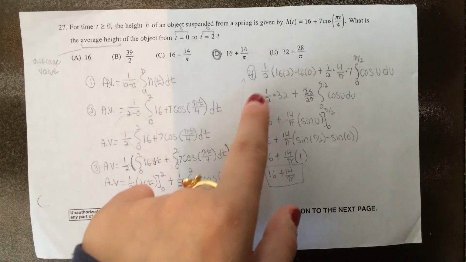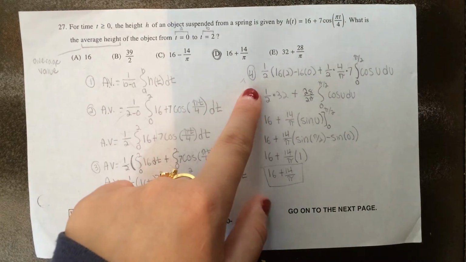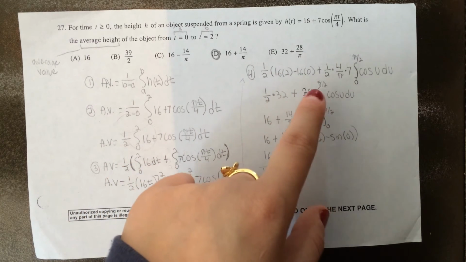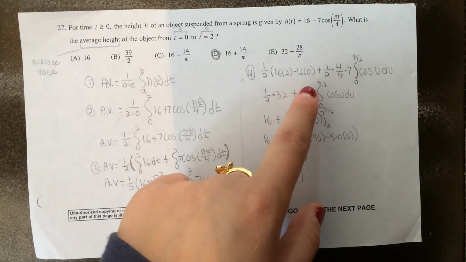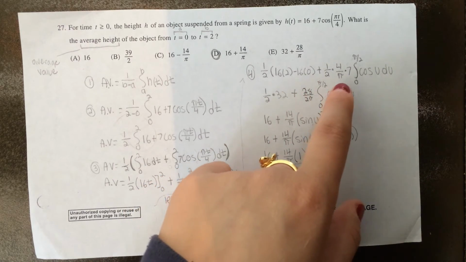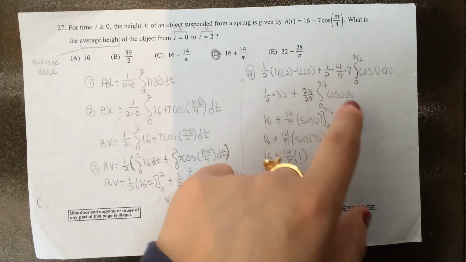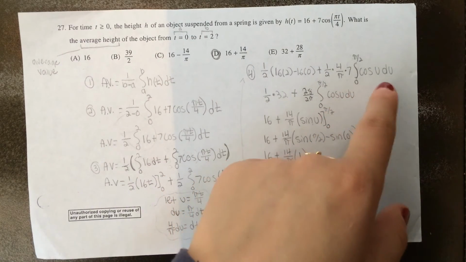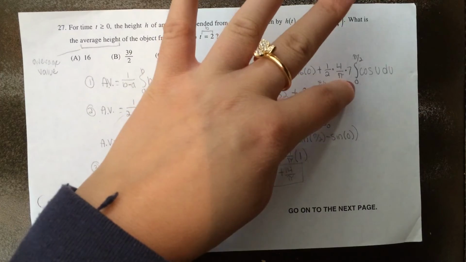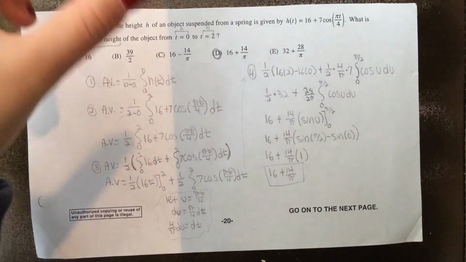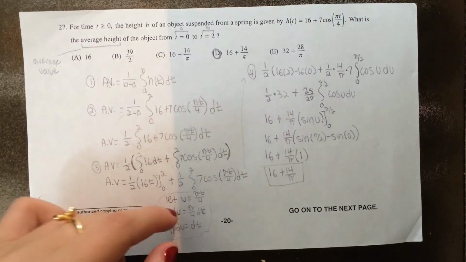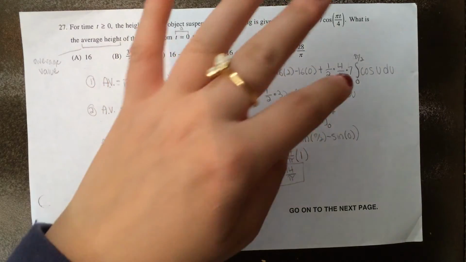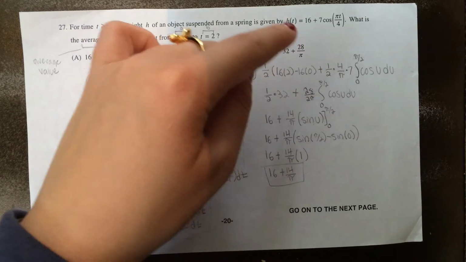So for step 4 over here, I got 1 half of 16 times 2 minus 16 times 0, plus 1 half times 4 over pi times 7, because 7 is a constant, so I can take it out of the integral of cosine of u du. But then I had to plug in the intervals because I let u equal something else. So it goes from 0 to pi over 2.